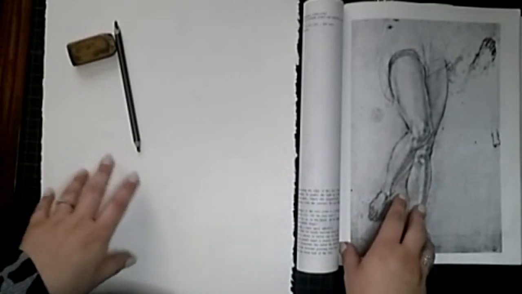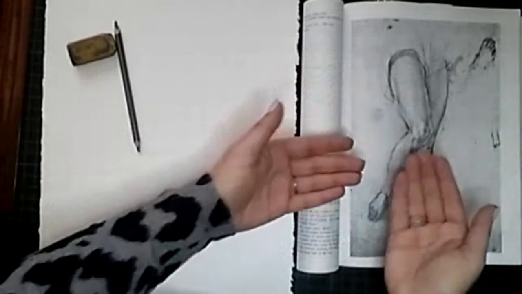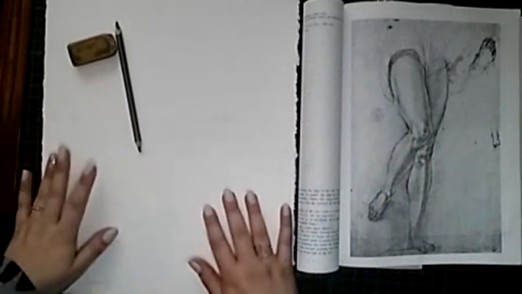So I'm hoping at least you'll pick something that you think is interesting, something you'll get a lot of use out of, and like I said, copying can teach us a lot and help us with our practice. So make sure to pick your artist, pick a drawing that they did, have that drawing next to your workspace, and then get out your materials.